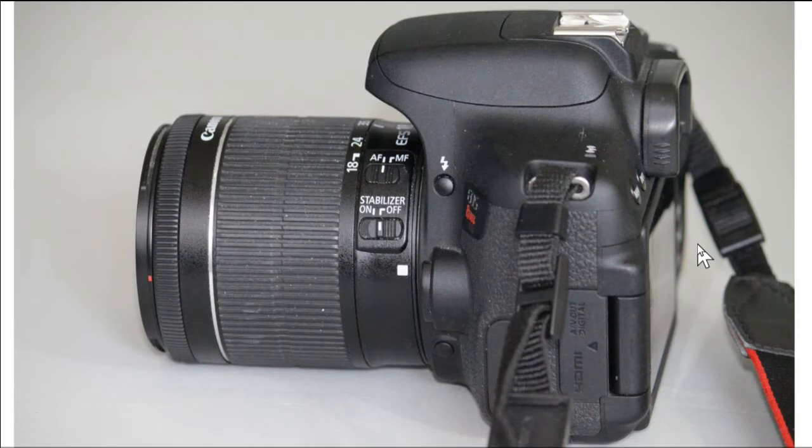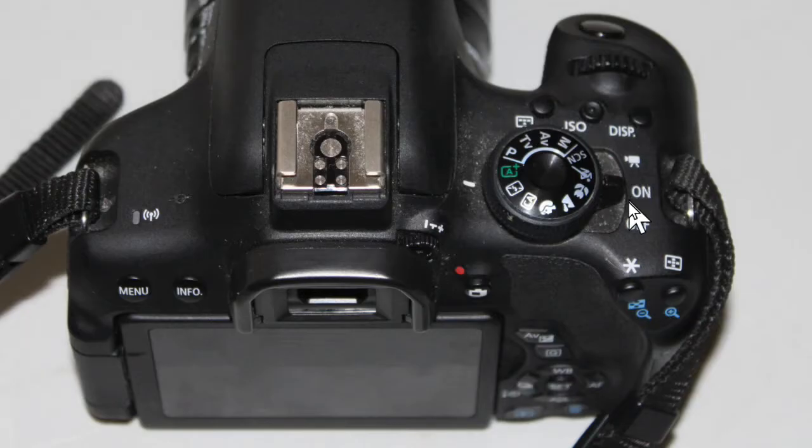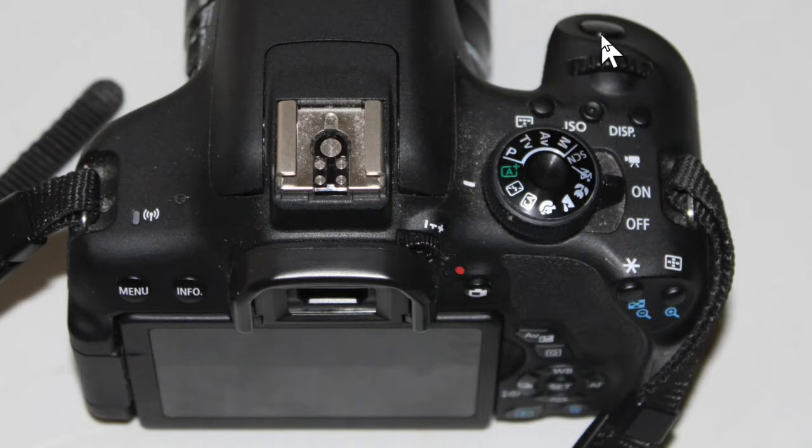To use autofocus, turn the focusing switch on the lens to AF. For snapshots, turn the power switch to the on position. That selects the viewfinder. To focus, press the shutter button halfway down. Press the button all the way down to take a snapshot.